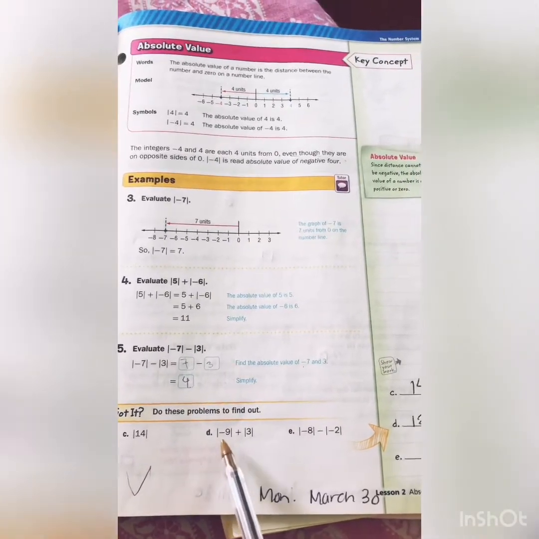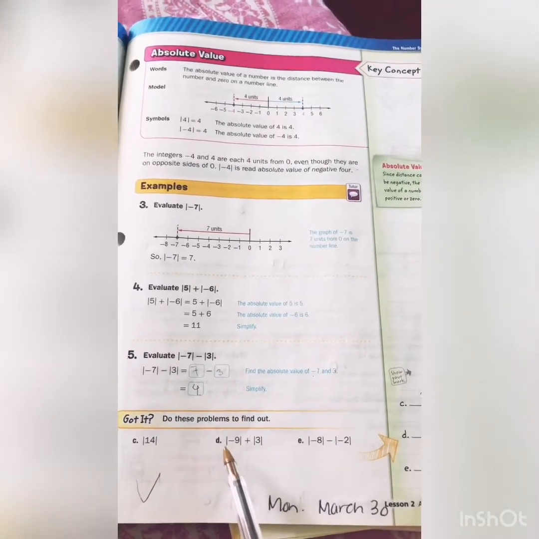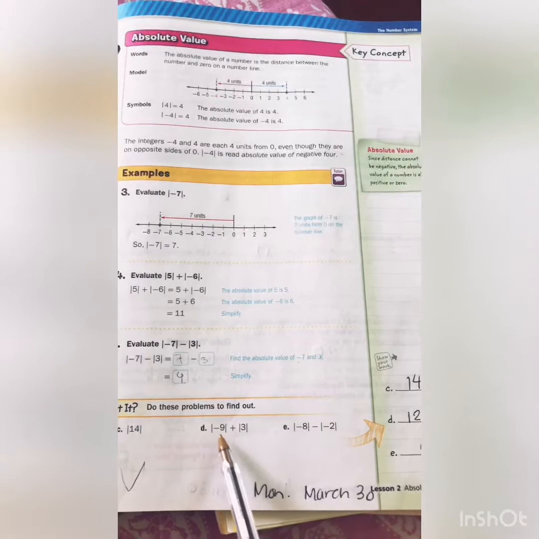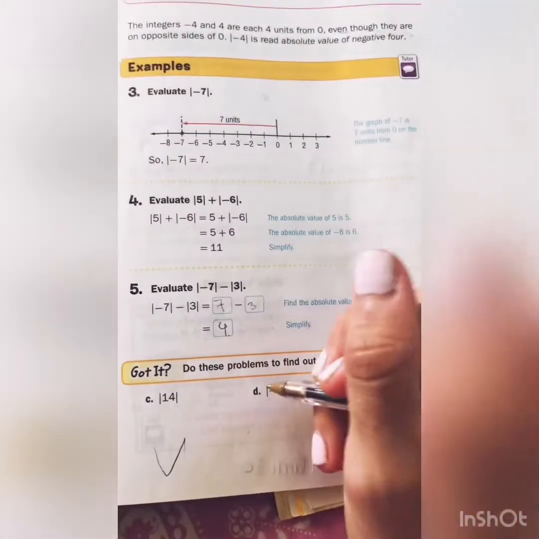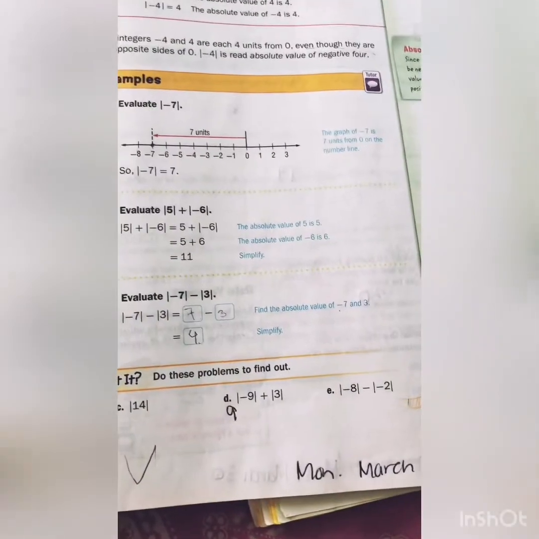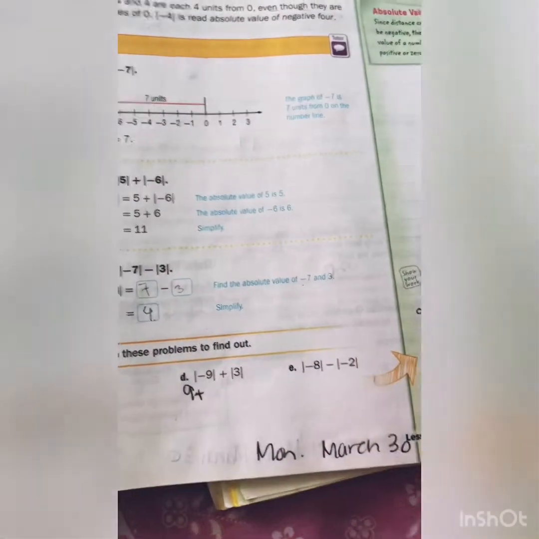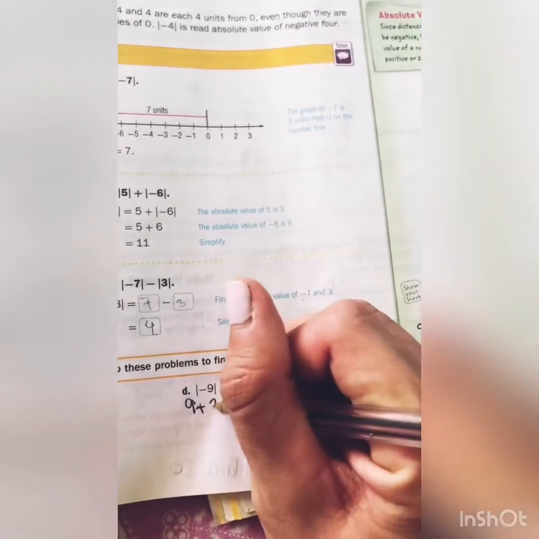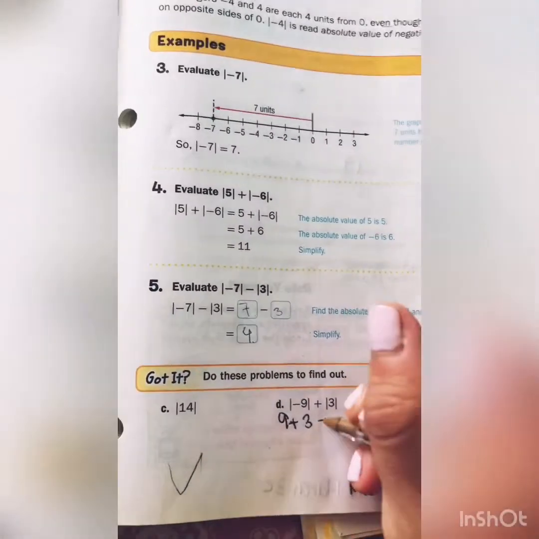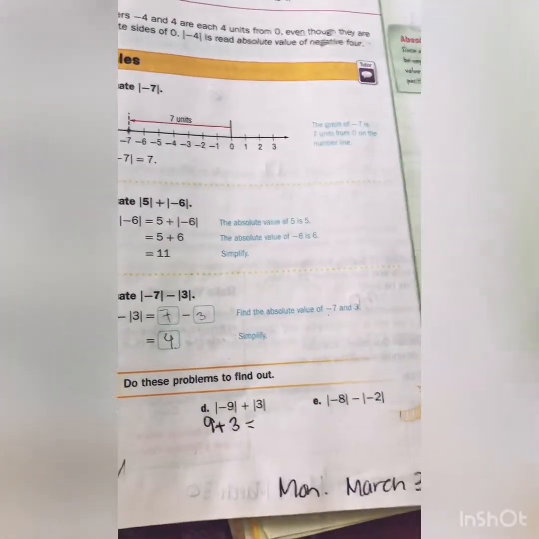Letter D. Evaluate the absolute value of -9 plus the absolute value of 3. In this case, which is the absolute value of -9? 9. The absolute value of -9 is 9. Okay? Now, let's add it with the absolute value of 3. The absolute value of 3 equals 3. Now, let's simplify. 9 plus 3 equals 12.